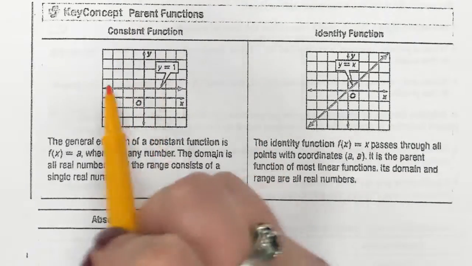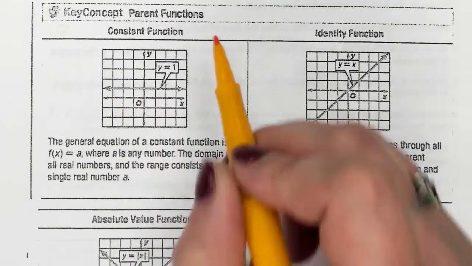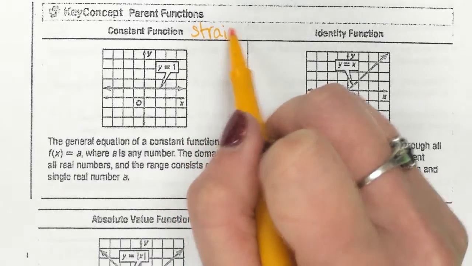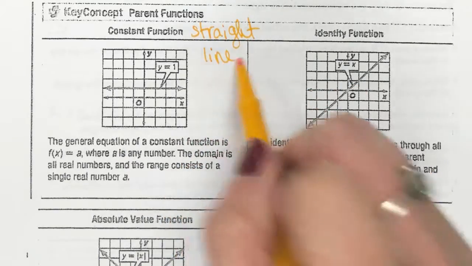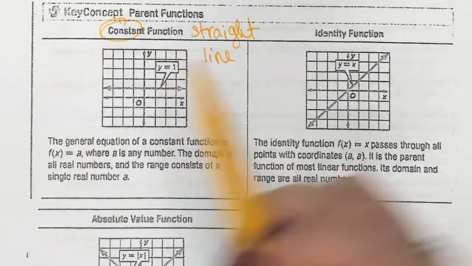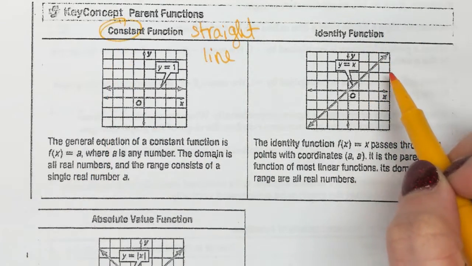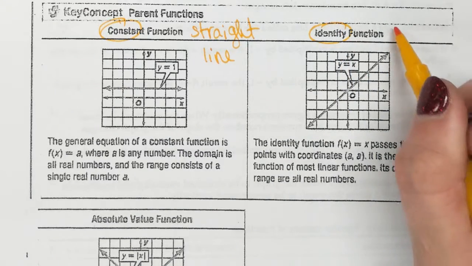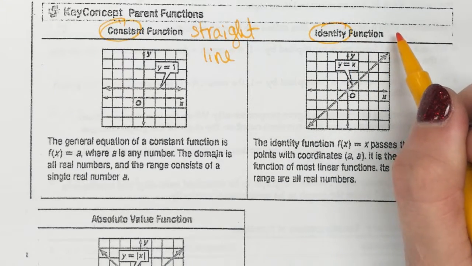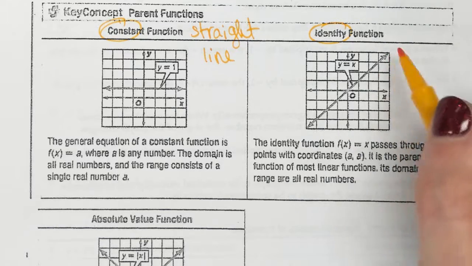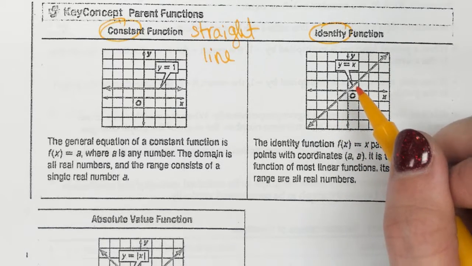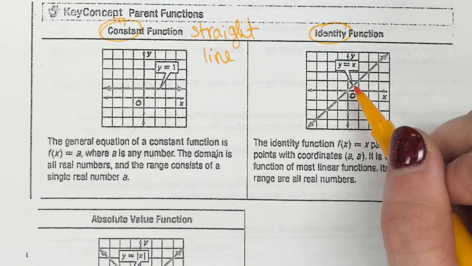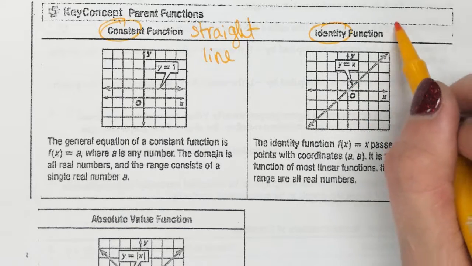Constant. What's it look like? Straight line, right? What about an identity? We didn't call it an identity before. What did we call it before? No. What did we call this before, 2 weeks ago on Math Workshop? Yeah, linear. Very good.